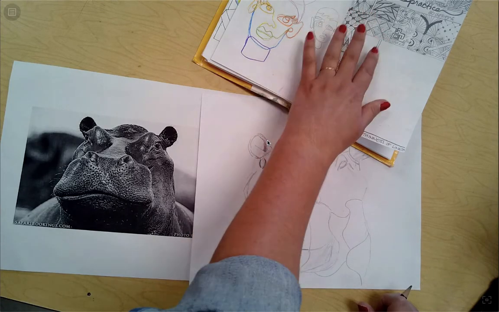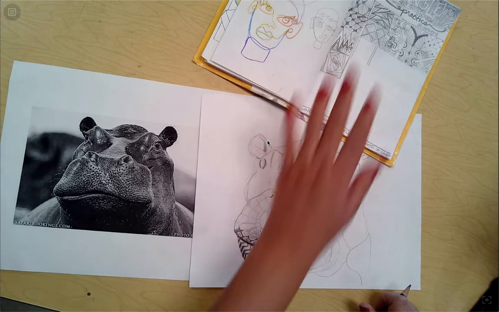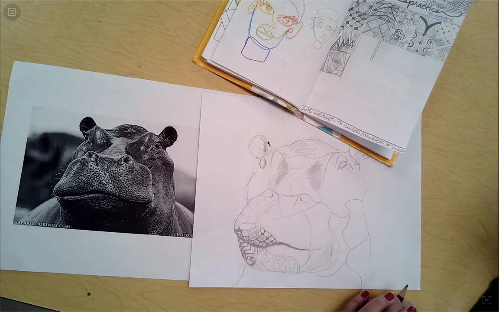You're going to want to have all your 30 patterns finished, your Zentangle finished. You will then take a picture of your Zentangle animal and upload it on the Jamboard.